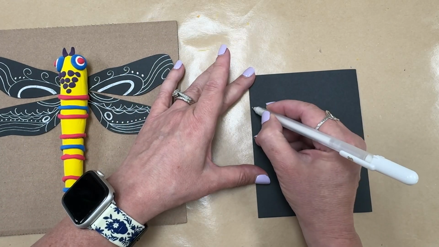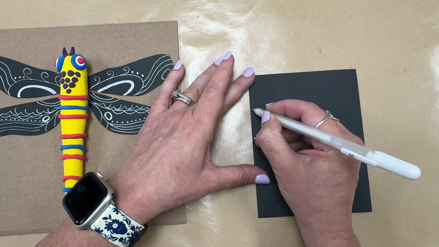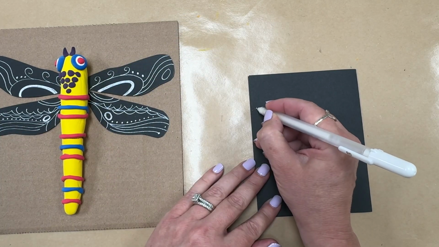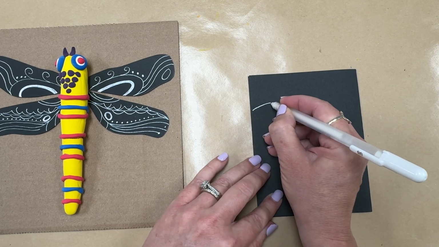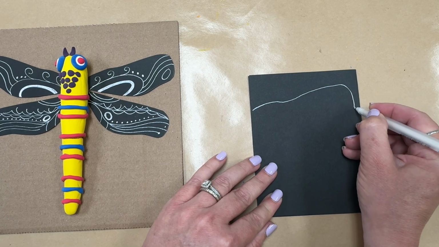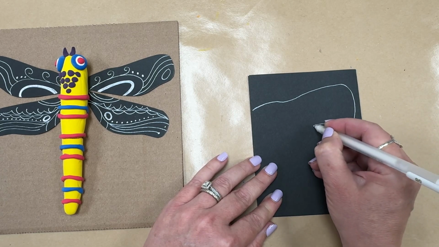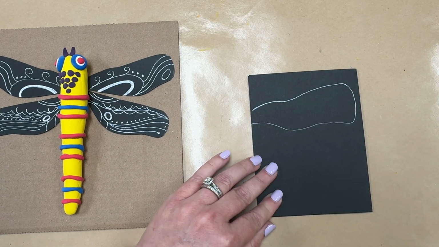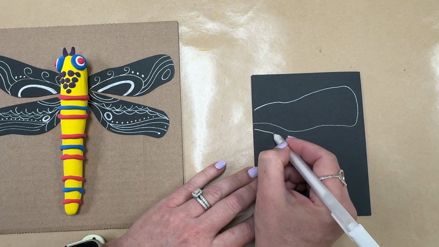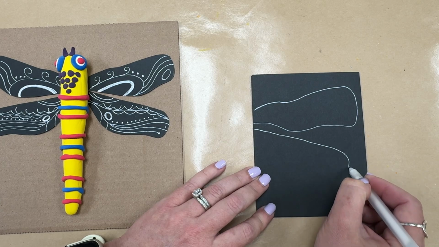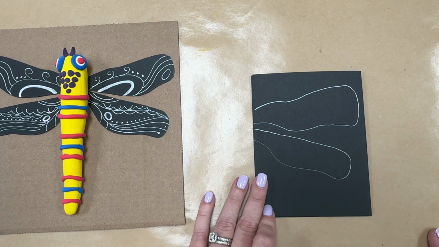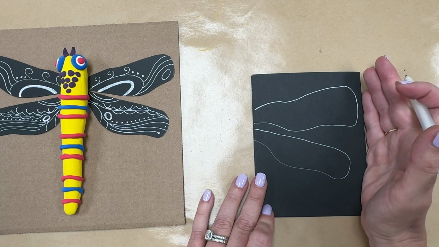That's going to be the side of your wing. And you make a wing shape. The top wing is going to slant up just a little bit. I'm using my white gel pen. And if you want to start with a pencil and then go back, you can do that. Okay, that's my top wing. And then I'm going to make my bottom wing, and it's going to slant down a little bit. It doesn't have to look just like that, but go all the way or very close to your edge.